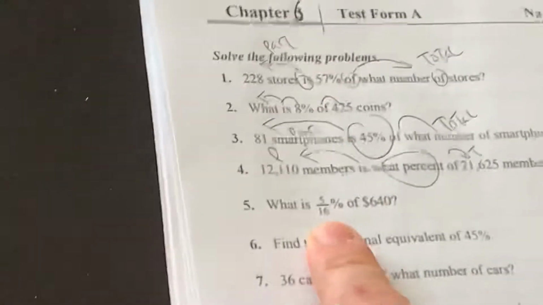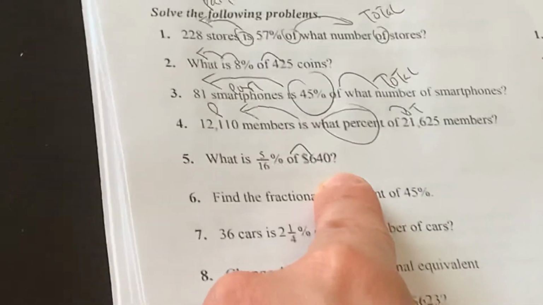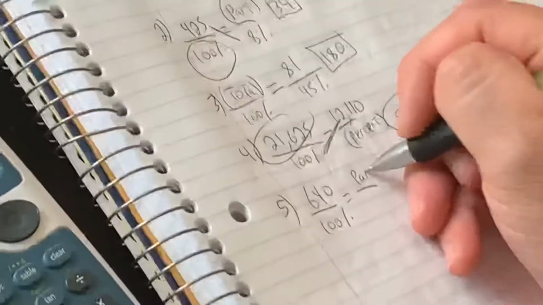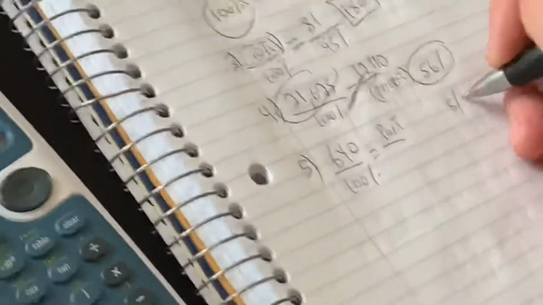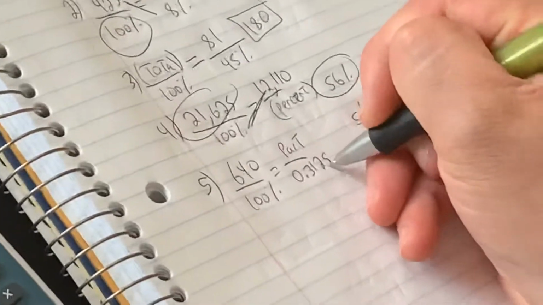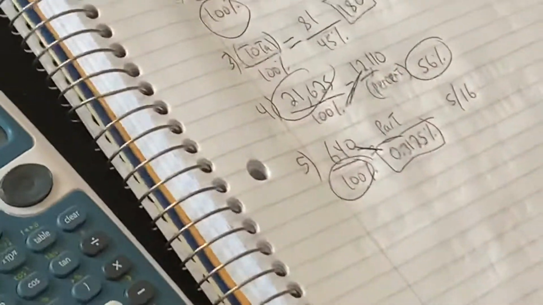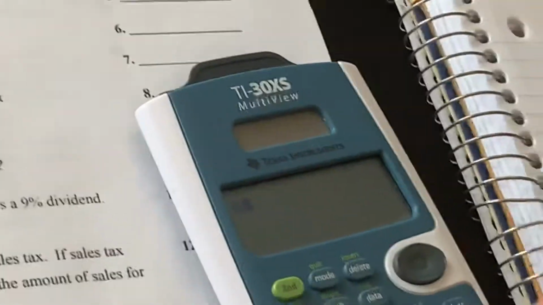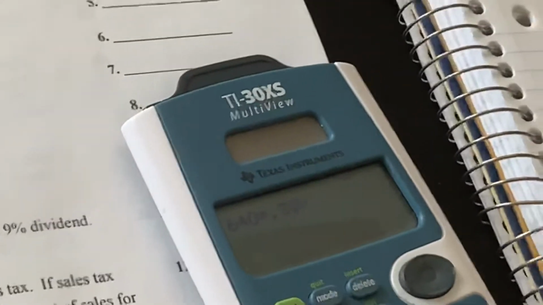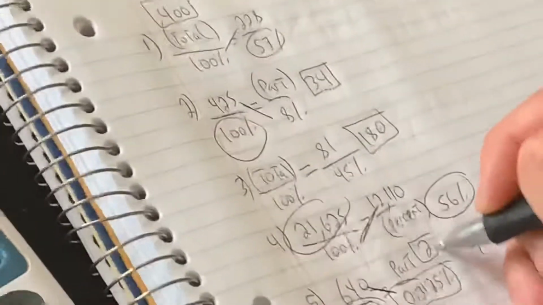Next, 5. What is 5/16 of a percent of 640? 640, my total, next to the word of, 100% on the bottom, equals a part, well, we don't know it, so that's your unknown. Now, how are you going to deal with 5/16? Just like that, 5 divided by 16, divided first. And that would be the equivalent in a decimal notation. It's easier, guys. So cross multiply and divide. So now we're gonna use 640 times 0.3125 divided by 100 equals 2. Yep, 2 would be our part. Simple as that.